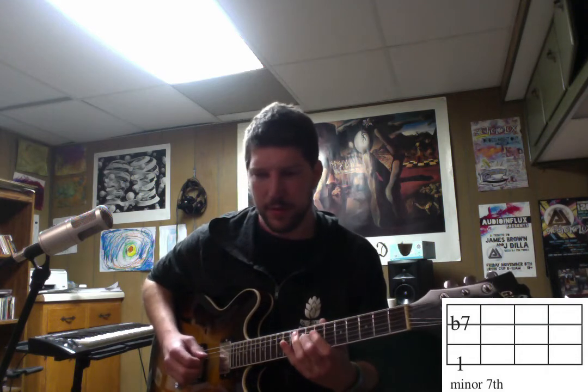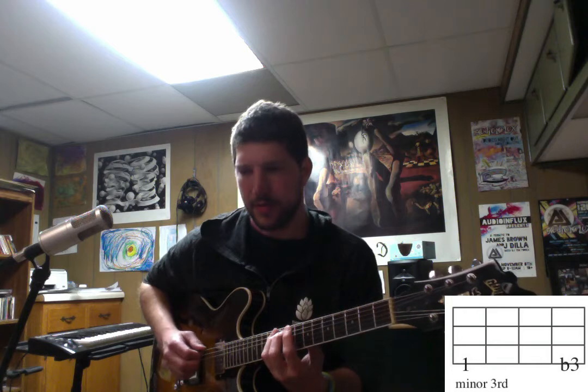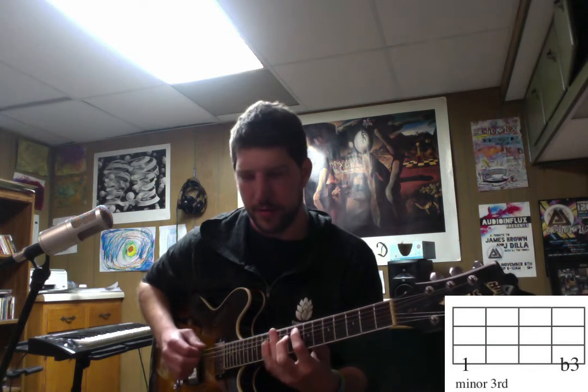That's a minor 7th. And a melody you can think of for this one? It's actually the theme to the original Star Trek. Goes something like that. All right. Next interval. And that's a minor 3rd. Greensleeves. It's a good example for the minor 3rd.